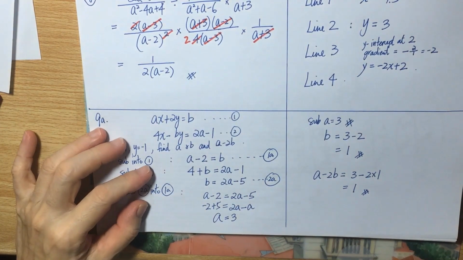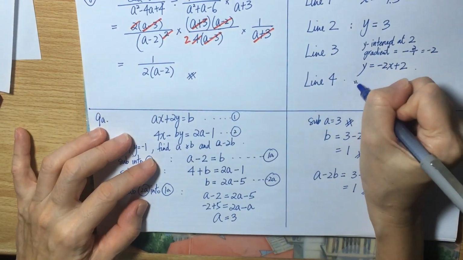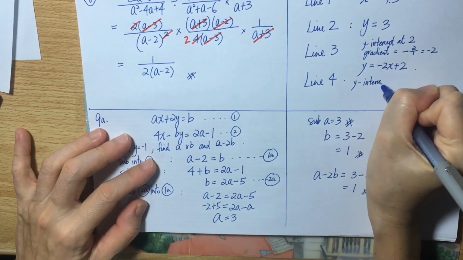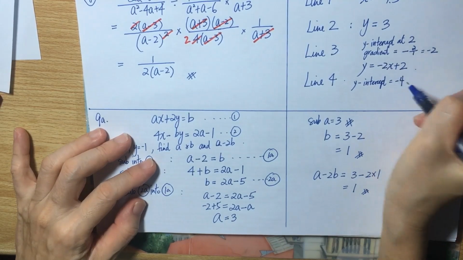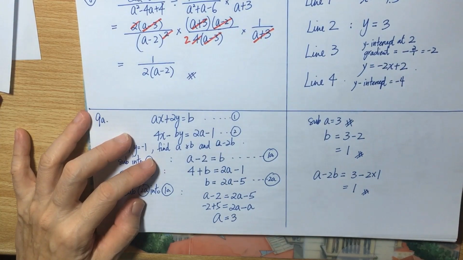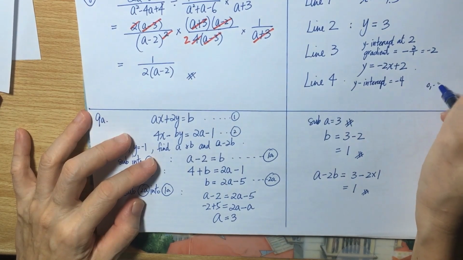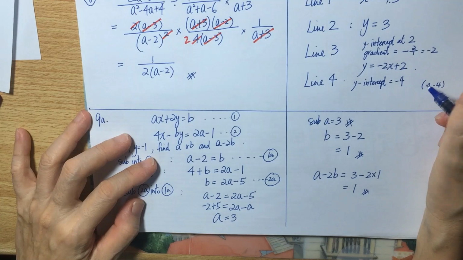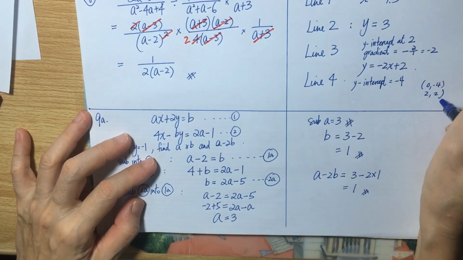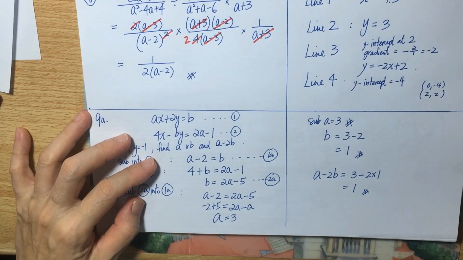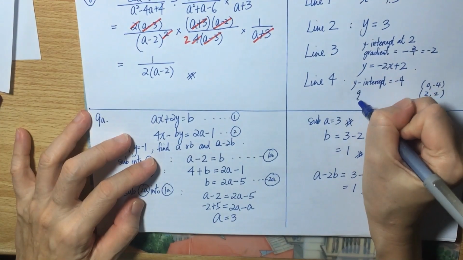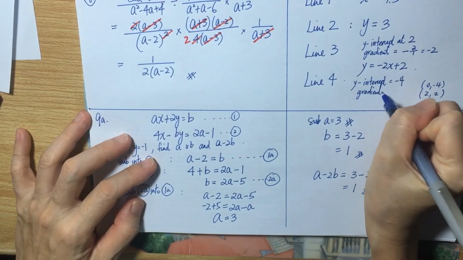Line 4, the y-intercept is at -4. Now, what about the gradient? For gradient, you have to find 2 points that are good points for you to determine the gradient. If I choose the point (0, -4), and the other point is (2, 2), I'll be able to see that the gradient of the line is equal to 3.